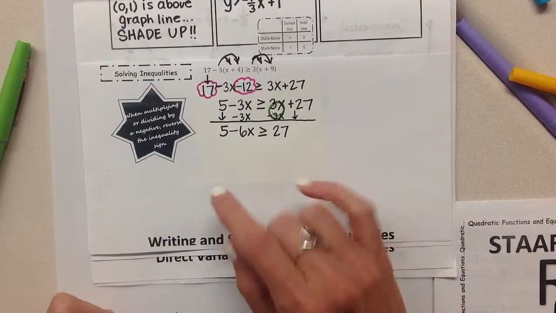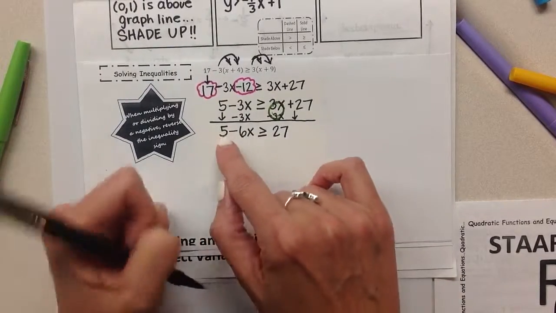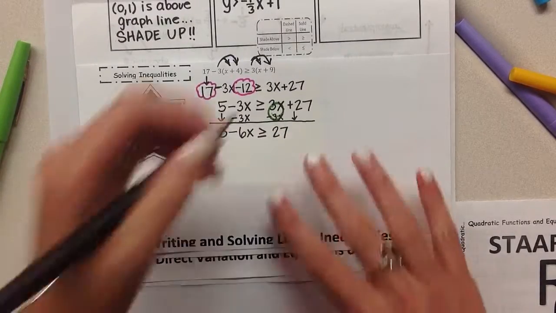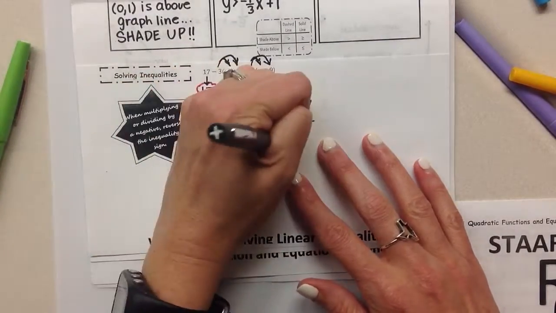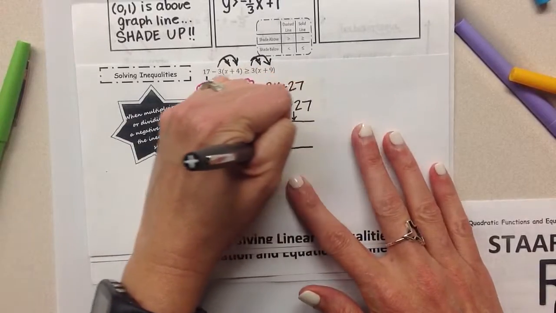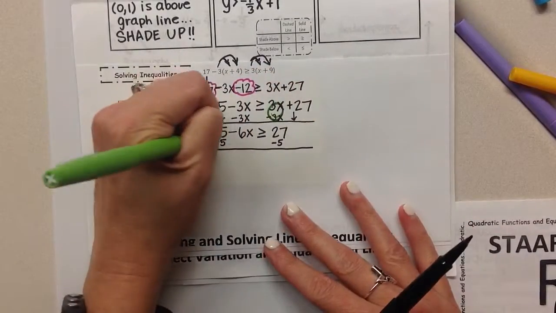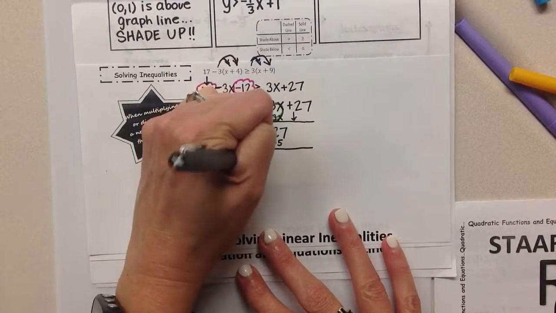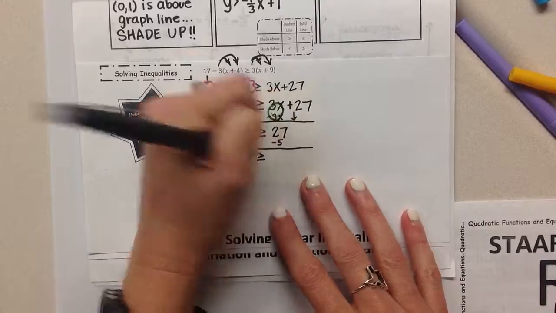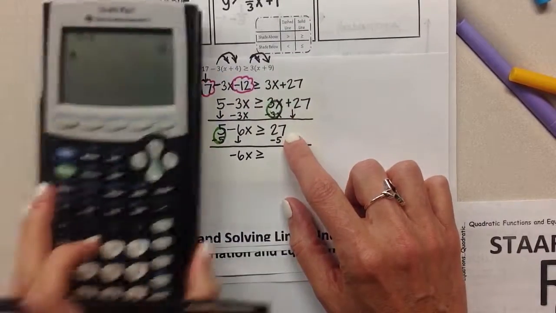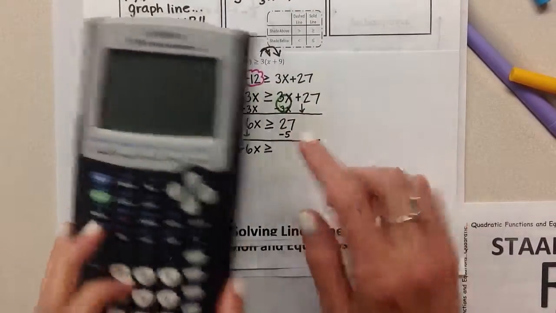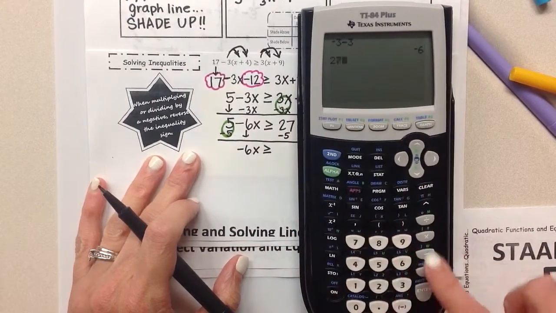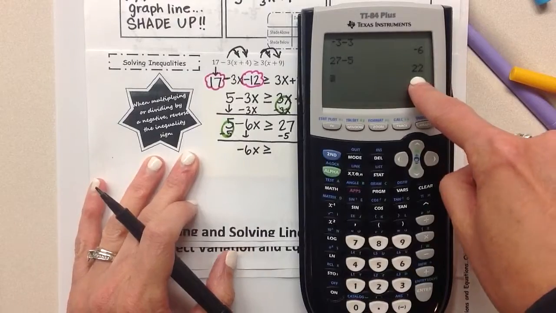And now I want to get my constants on the same side, so it only makes sense to move the 5 over to the 27. So I've got to decide, do I add or subtract 5? And I need to subtract 5 from both sides. And that's going to give me a 0 here. So the only thing I'm left with before the inequality sign is a -6x greater than or equal to. And now I've got to do the math here. I've got 27, and I'm taking away 5 for a total of 22.